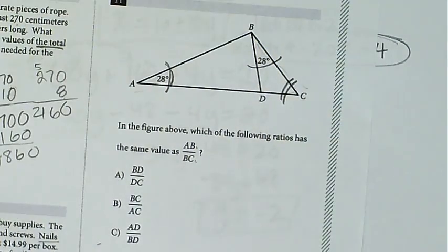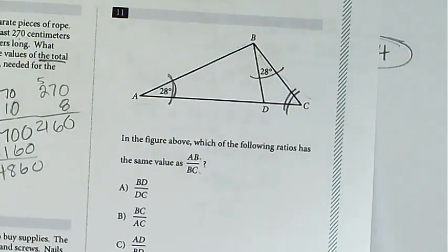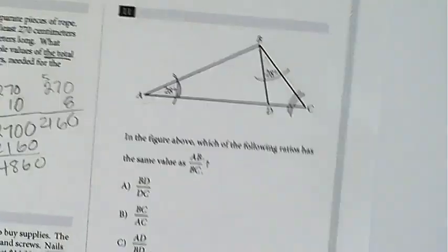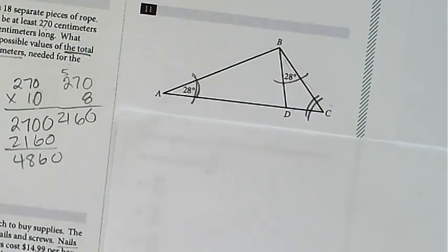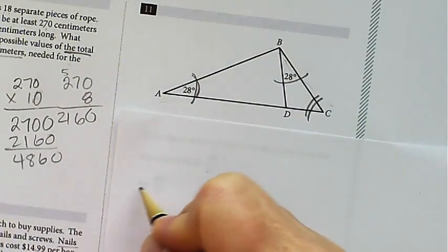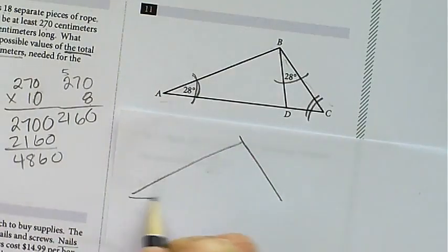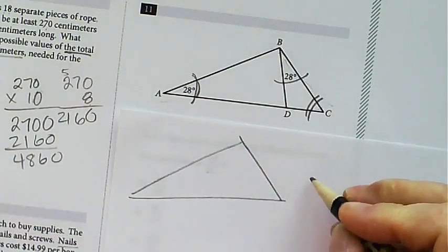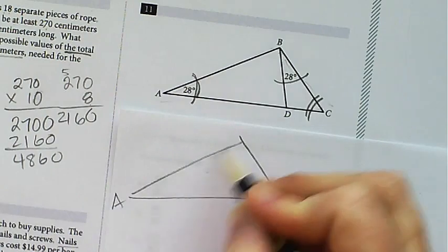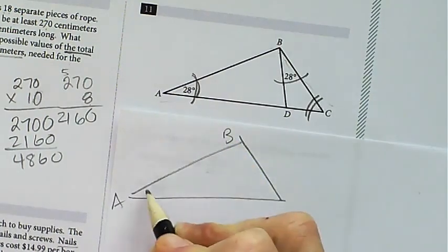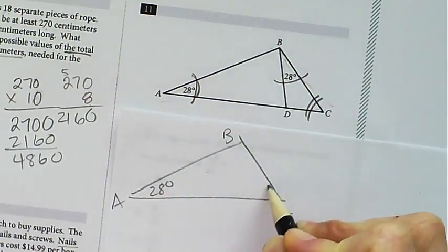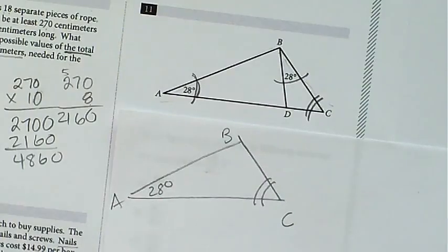So when we were doing this in class, I made you draw these separately because, now granted you're short on time, but okay, so this is A, B, C. Here's 28 degrees and here's the angle that I have in common.